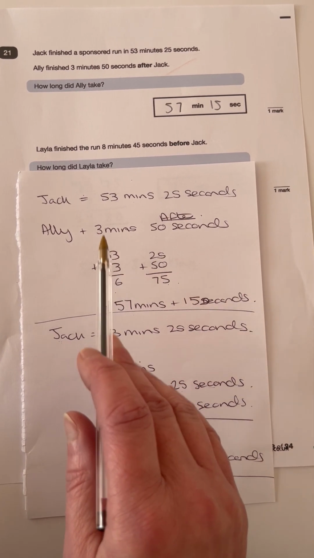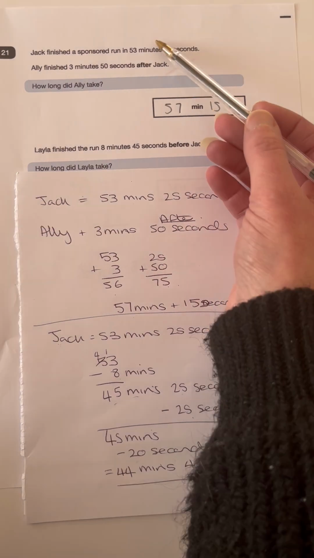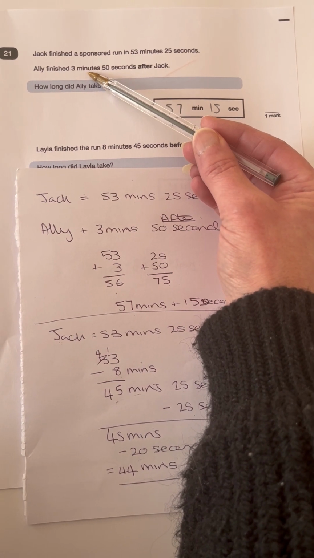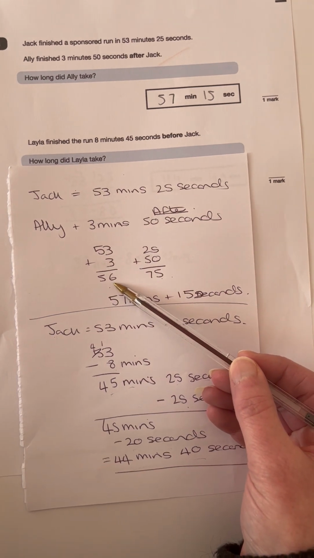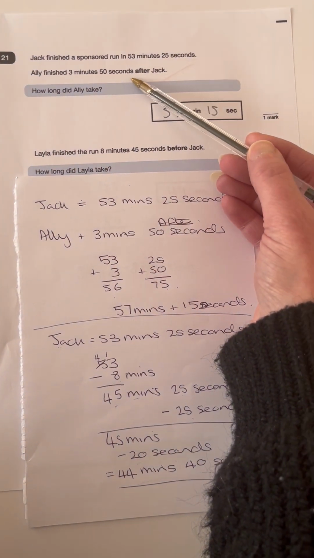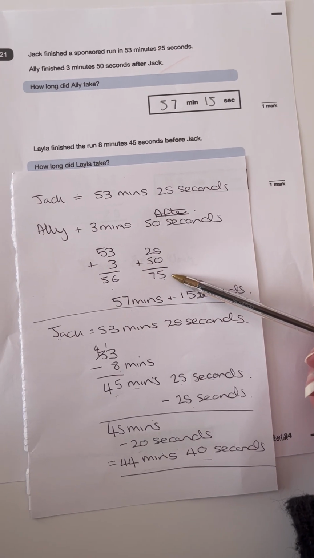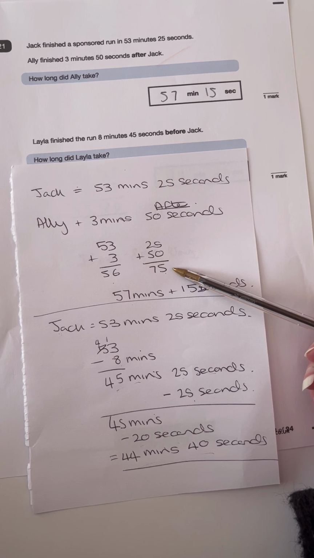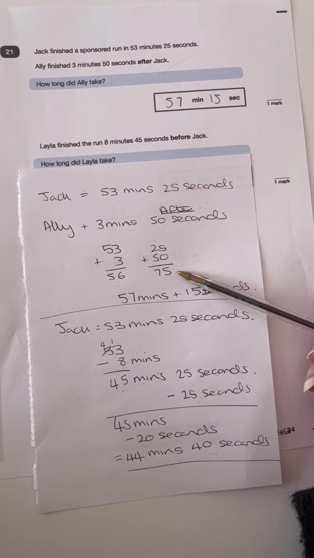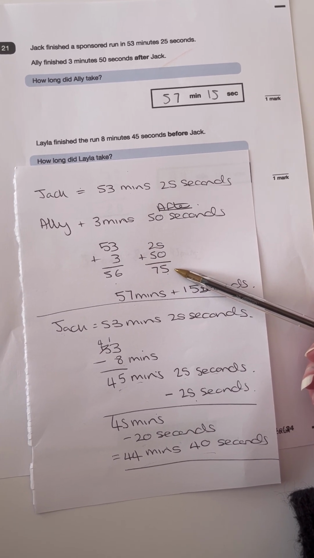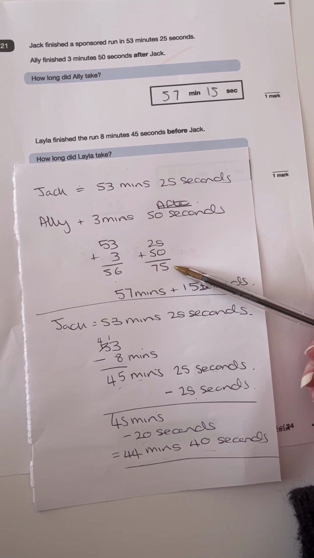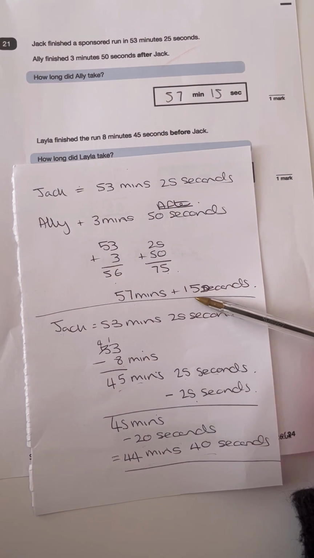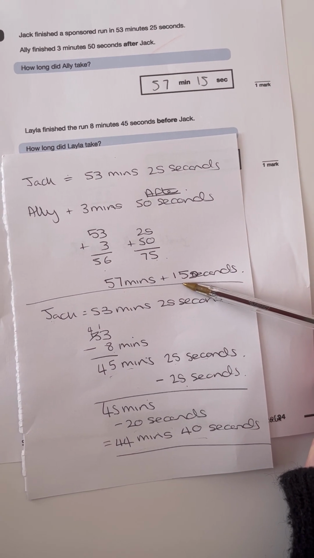So what we're going to do is 53 plus 3 is 56. Then we can do 25 plus 50 is 75. But obviously we know we can't put it as 56 minutes 75. We need to convert that. So if we look at the 60 seconds in 1 minute, that makes it 57 minutes and 15 seconds.